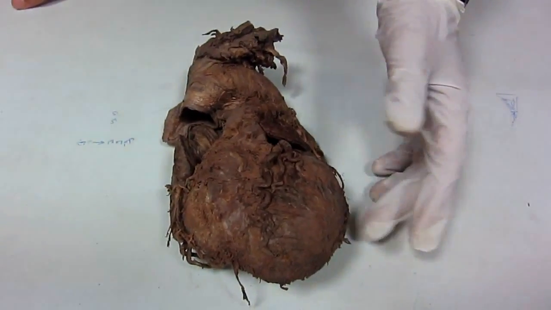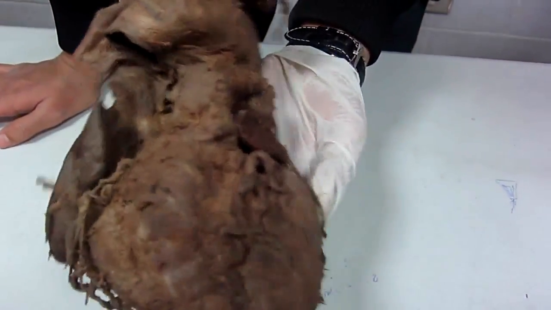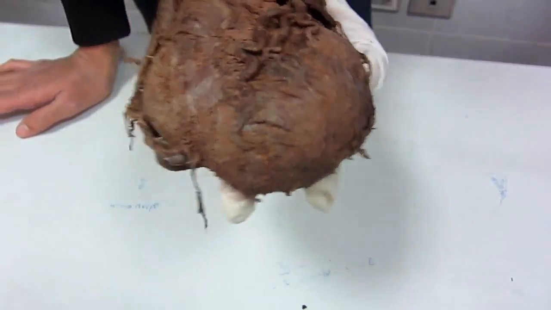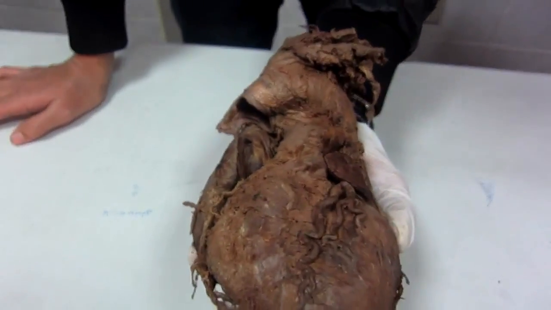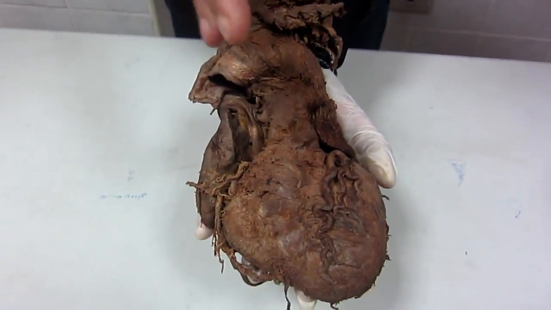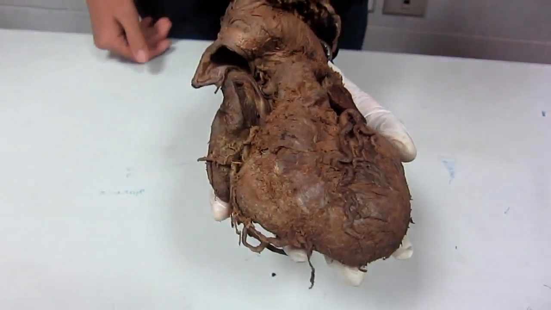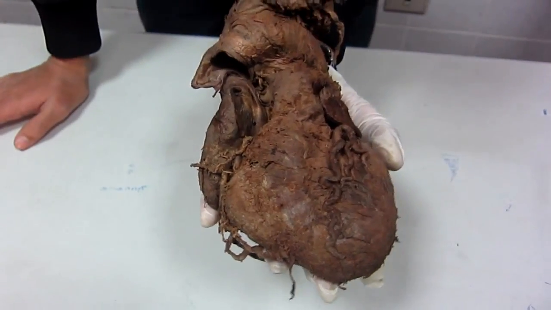Bismillah. Okay, this is the heart. To know the surface anatomy, we have to put the heart at our left hand, facing the apex forwards, downwards, and to the left, like this. Now, I'm going to explain about the surfaces.